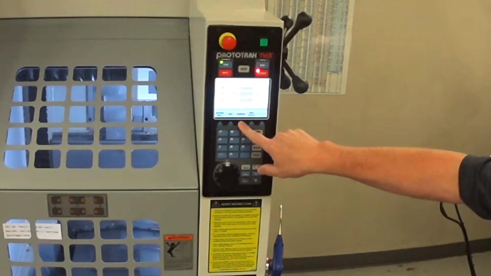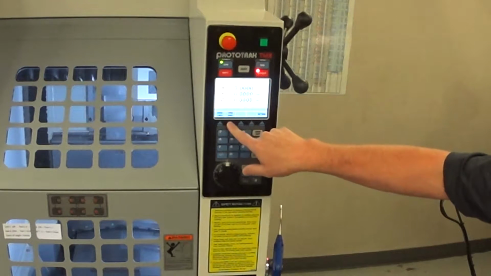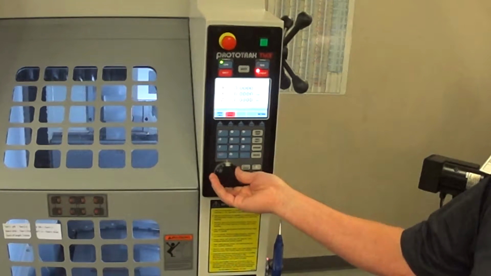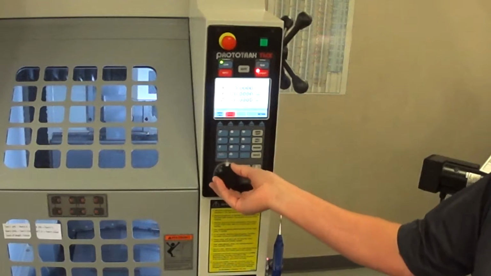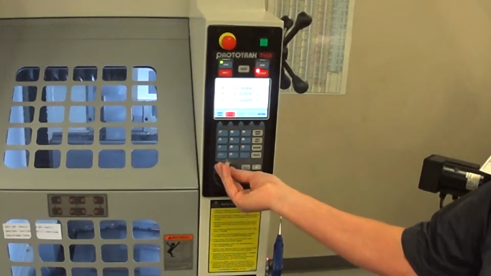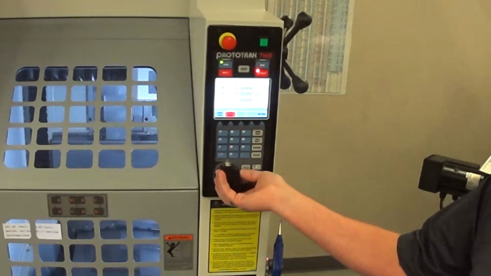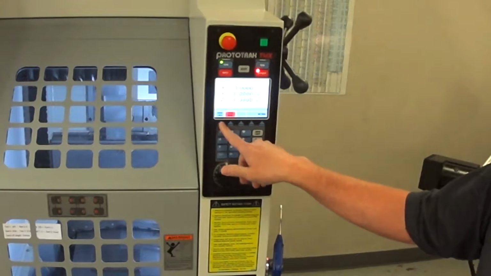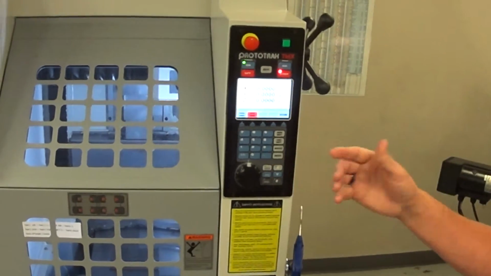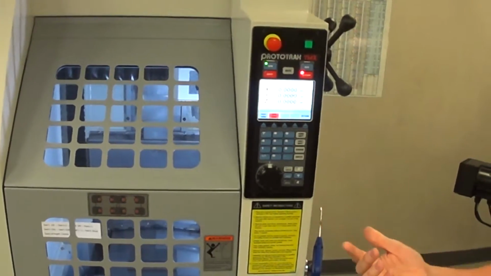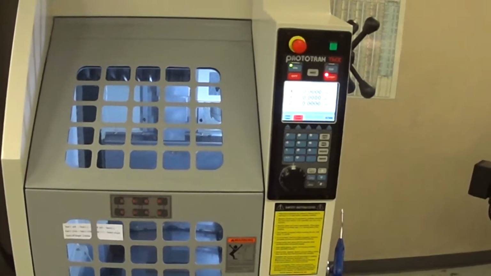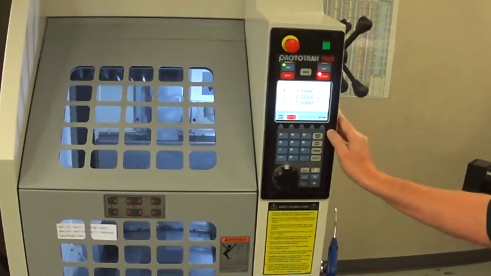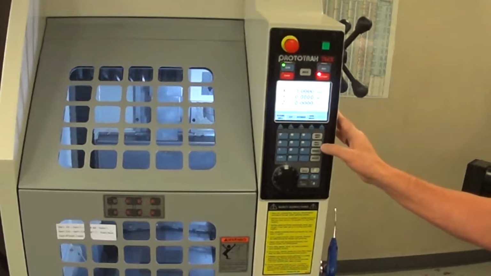You've got overrides here as well. So you can do a spindle speed override. And here you can override with the manual pulse generator up to 150% all the way down to 0. You can do the same with feed rate override, and you can do that while running a program as well. If you find that, oh, I've programmed it too hot, you can back it off. Return will always take you back one screen.